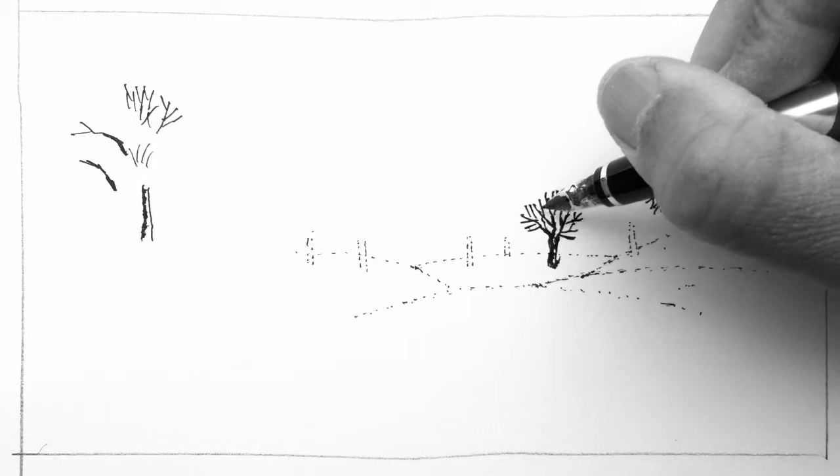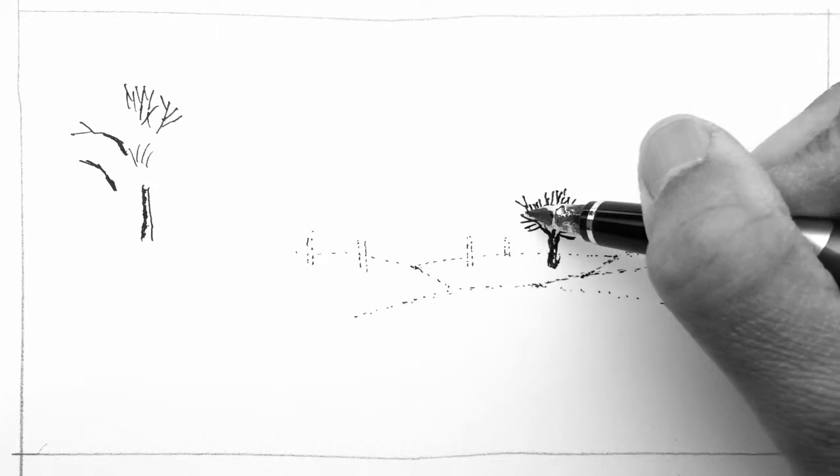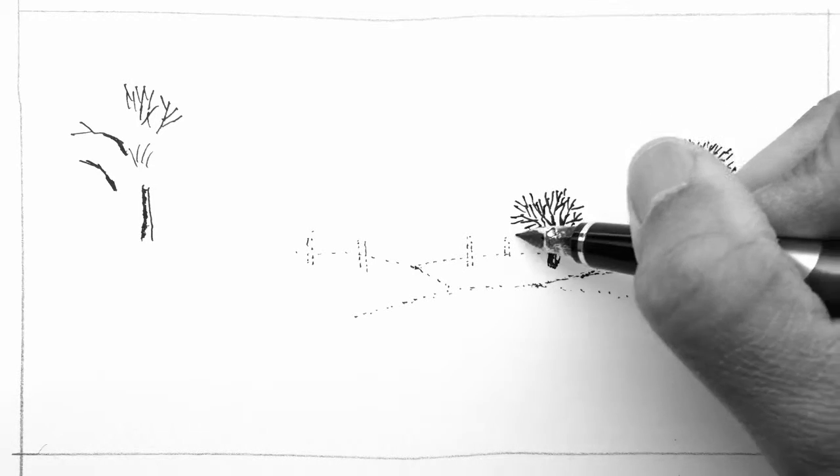So this is something fun to do. You can just evolve it, and you can add some more branches at the end to give it more interest like this.